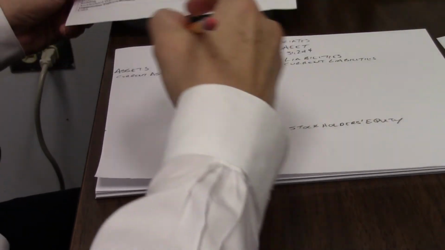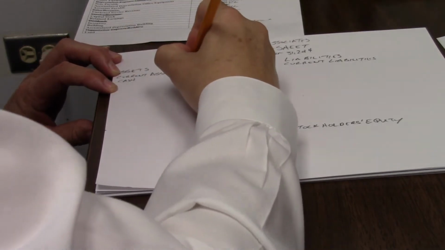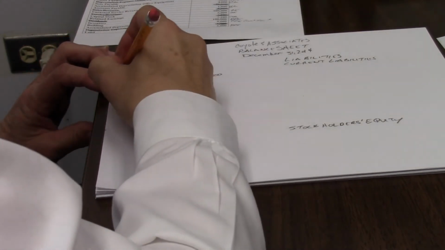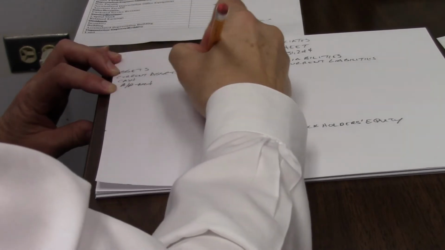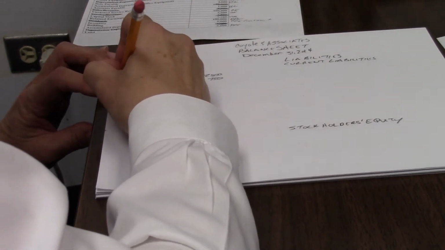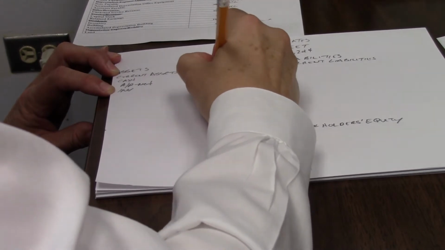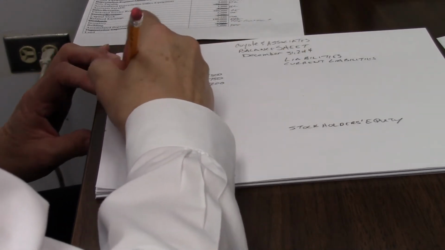So current assets are cash, and that was $2,500. Current assets are accounts receivable net, $750. Current assets included inventory, which is $7,200. So I'm putting them in order of liquidity. If you do the same, that would be awesome.